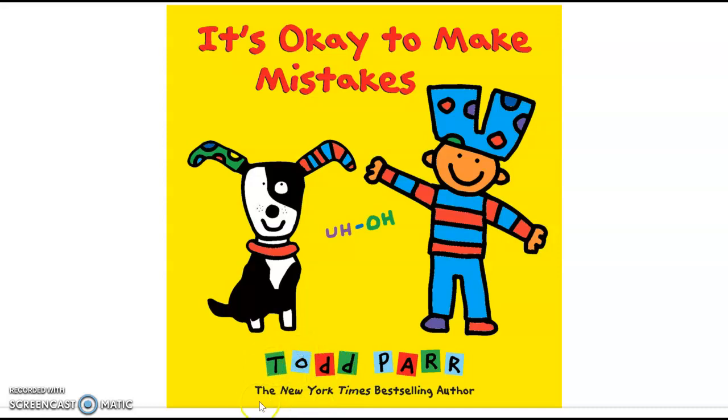The author's name is right here. Todd Parr. What do authors do? Yes, write books. A person who makes the pictures that go with the story is called an illustrator. In this case, the author and illustrator are the same person, Todd Parr.